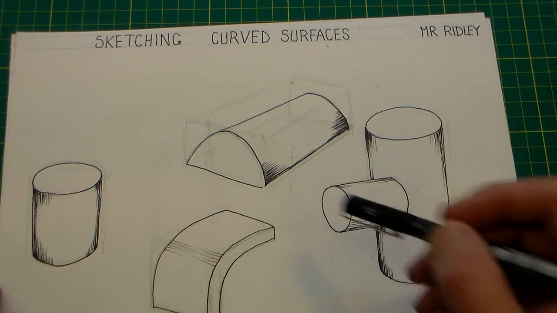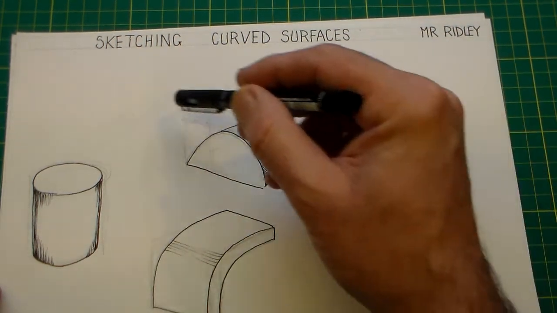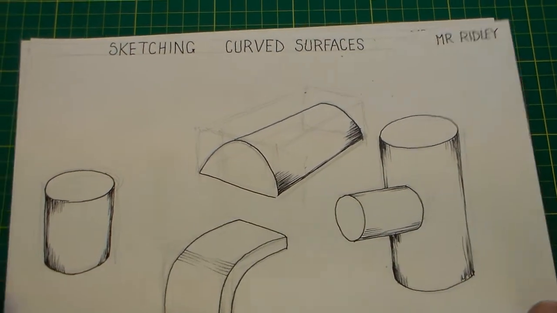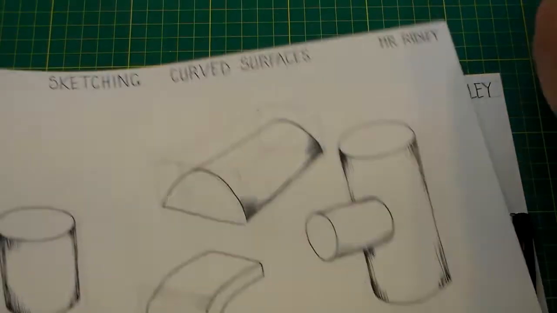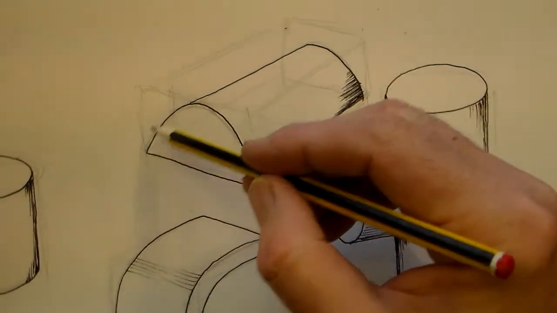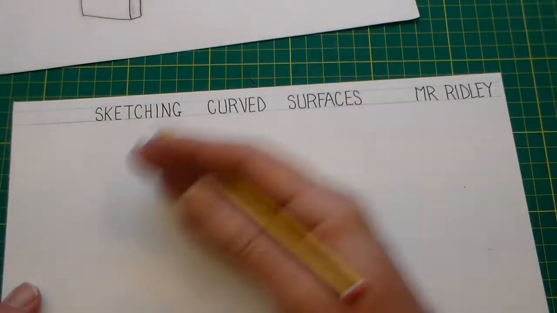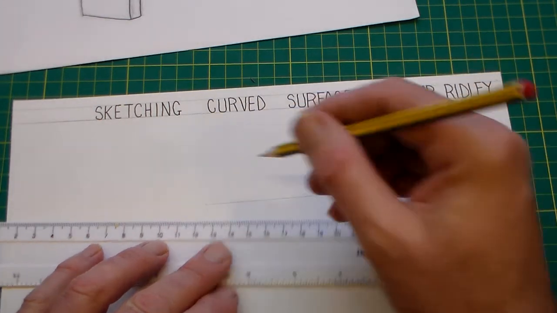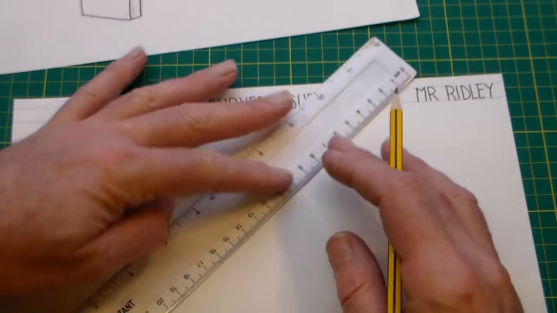Last lesson we looked at making crates to plan out our curved surfaces. So we're going to have a look at completing this sheet here. If we look at the first shape, which is this semicircular shape here, we're going to do this by going back to our technique for drawing a cube, which is drawing a horizontal and then a vertical surface.